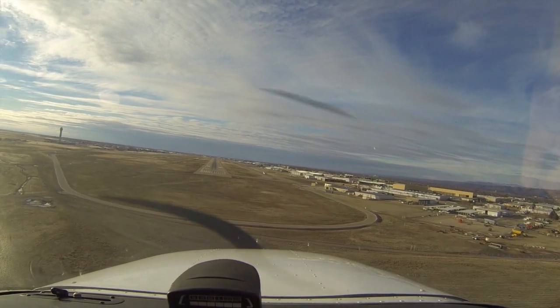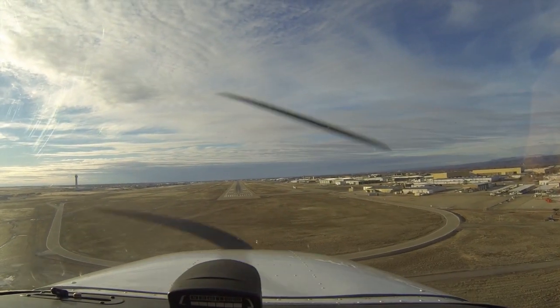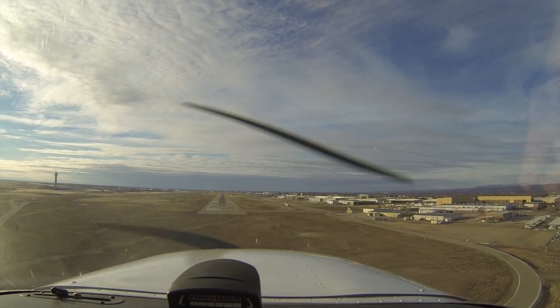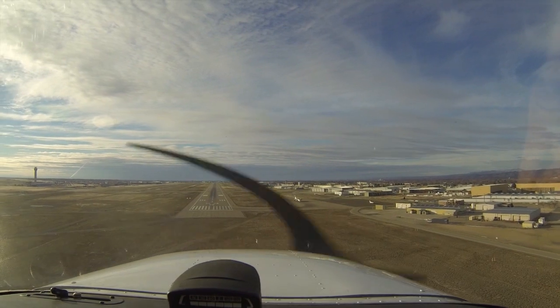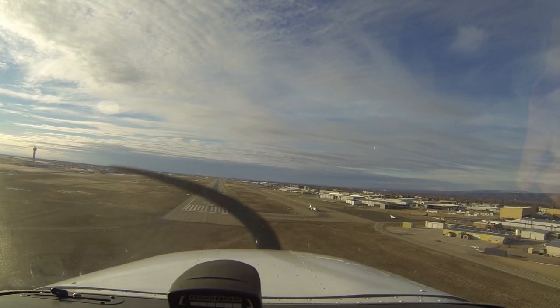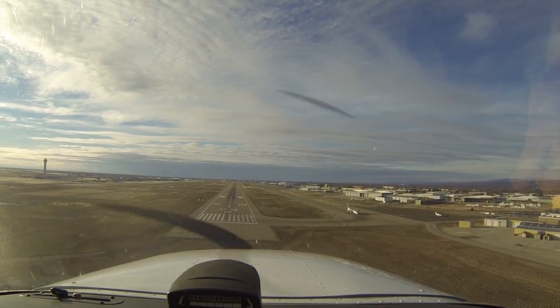Calendar 4 Mike Delta, turn left on Able, contact ground point 7. Okay, ground point 7, we're going to set ourselves up. Oh, got a little wake. There we go. Okay, so slowly reduce that power. There we go.